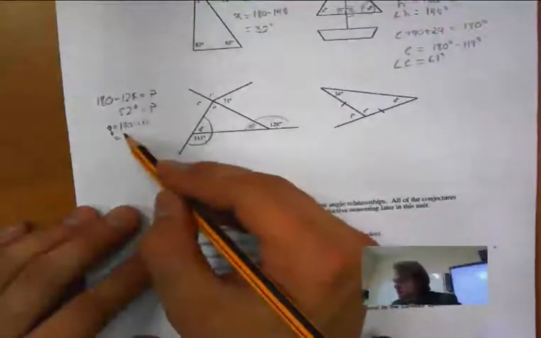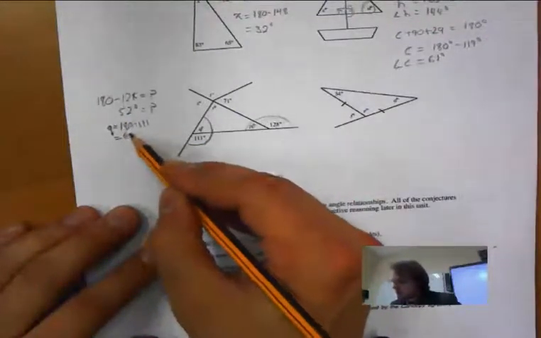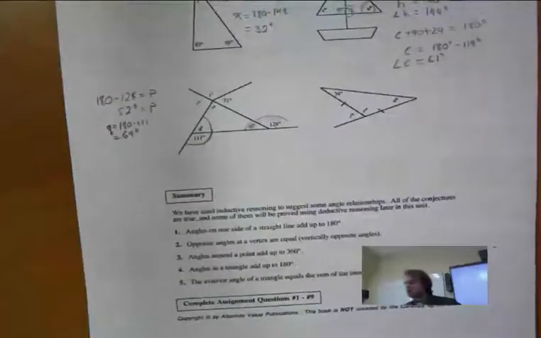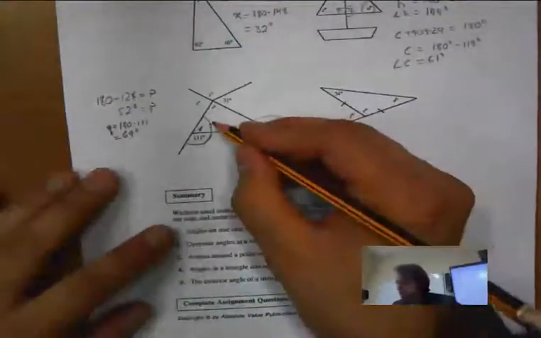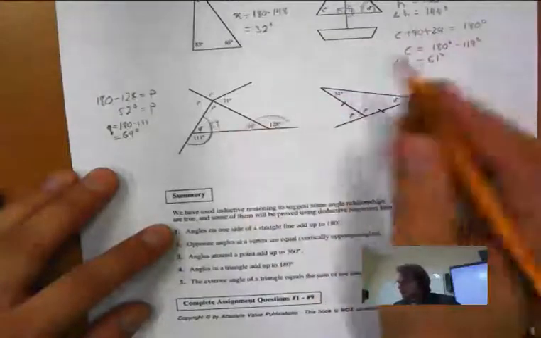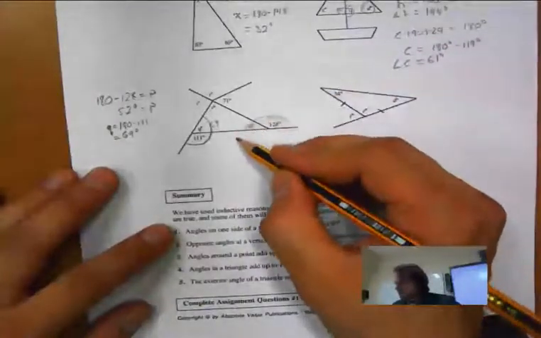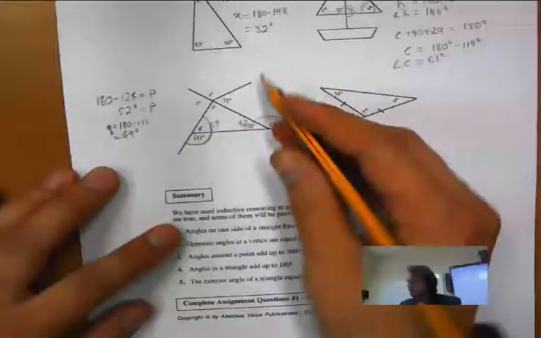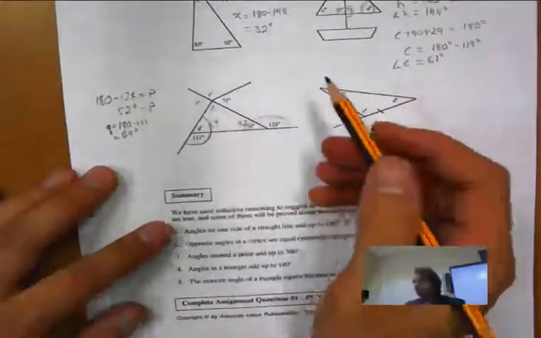That is going to give me a total of 69 degrees. So now we have 2 of my angles. This is 69, and this is 52.